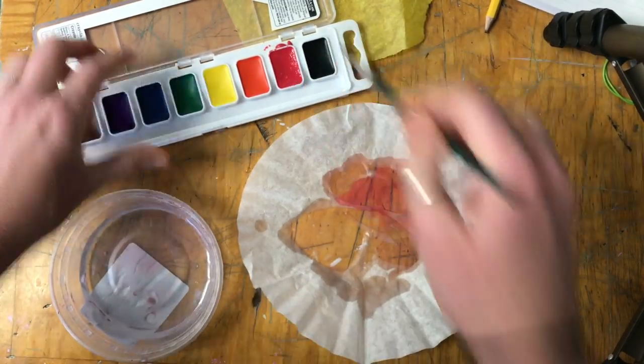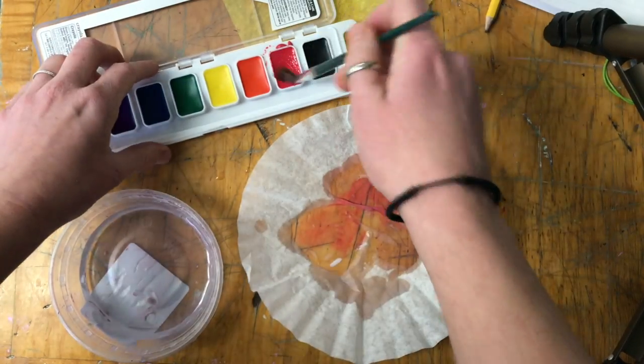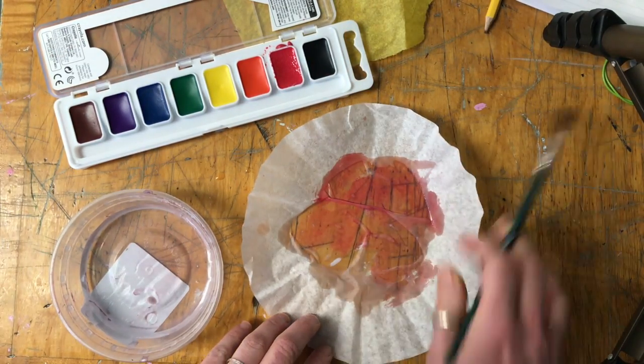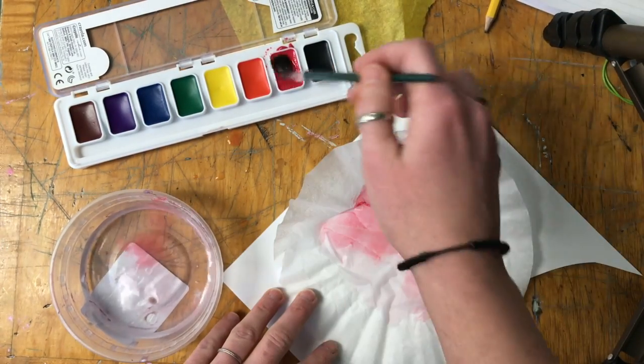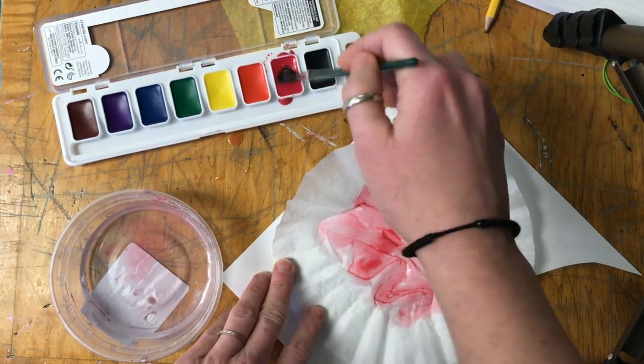If I add water onto the coffee filter and then add some paint, it'll kind of bleed on there. If you want to see more clearly what you're doing, a piece of paper underneath might help, and then you'll get another piece of artwork out of it. So I'm going to paint this whole thing.